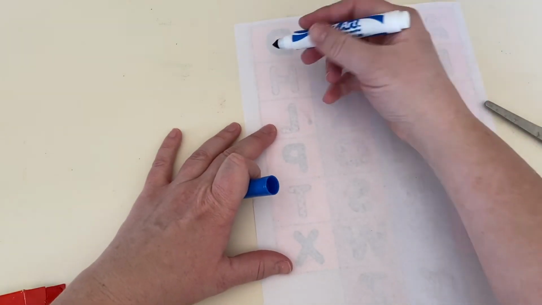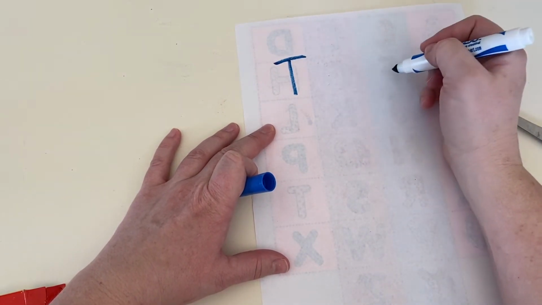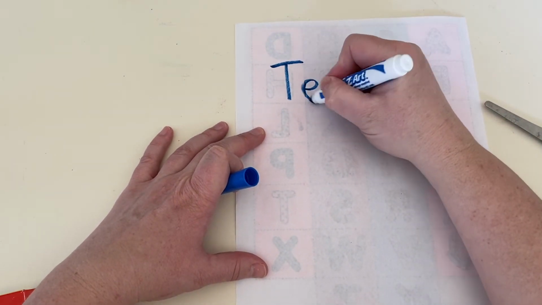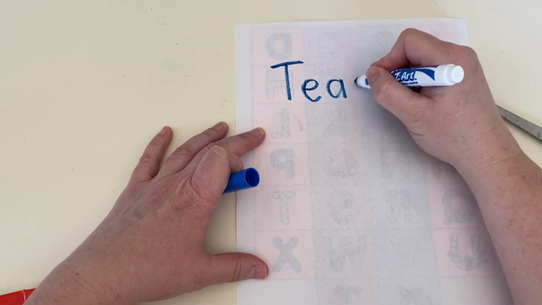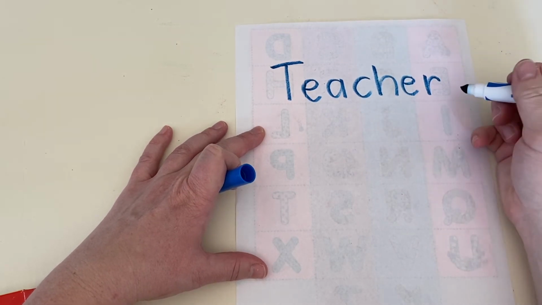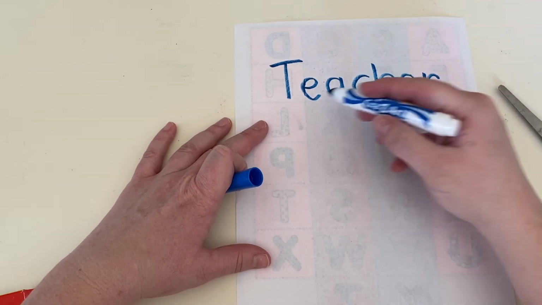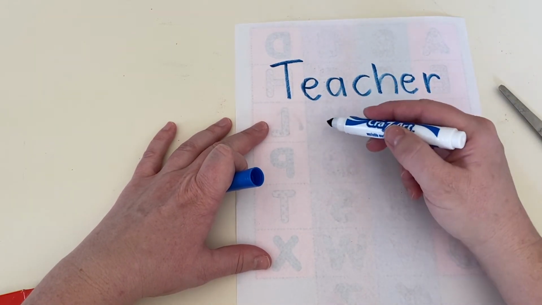Remember, our name has an uppercase letter, then it has lowercase letters. Remember, your name is not going to say teacher. If you want, you can practice writing teacher, but this says teacher. I want you to practice your name. Remember, it needs to have an uppercase letter.